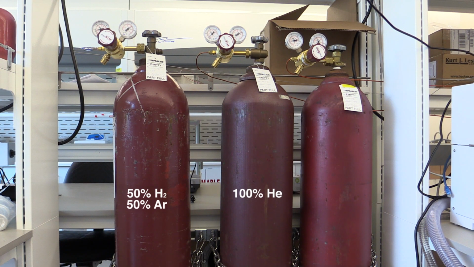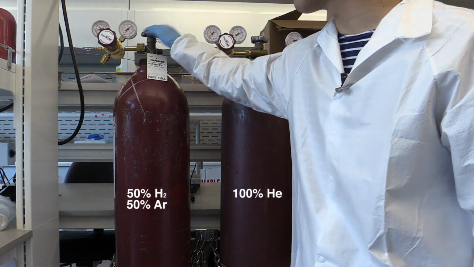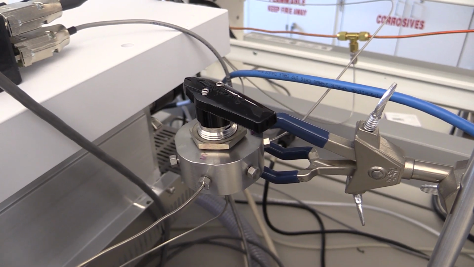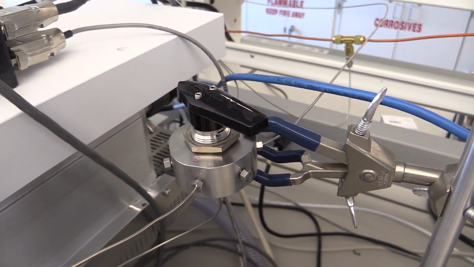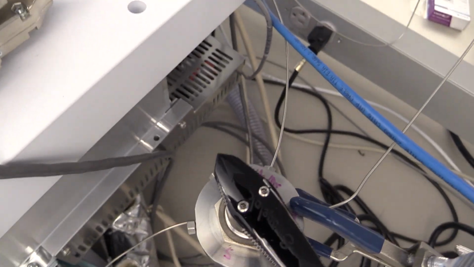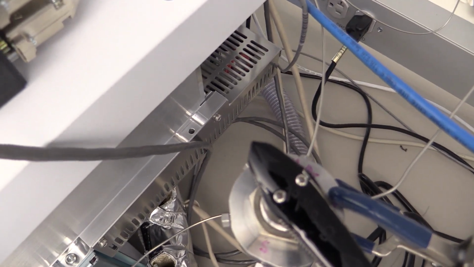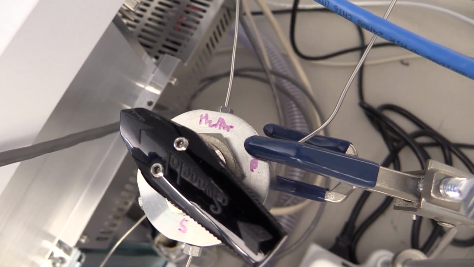The hydrogen gas we'll be using is from this 50-50 argon hydrogen mixture on the left. We'll just make sure that this main supply valve is on, and then once the gas is on, we need to open this multi-way valve to the appropriate gas line. As you can see right now, it's currently pointing to a cap, so it's sealed. And what we want to do is open it up to that 50-50 mixture. It's a little hard to see in this video, but that's the one directly to the right of it.